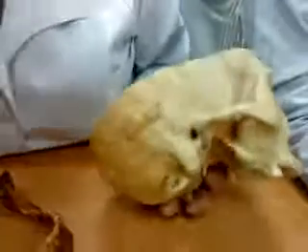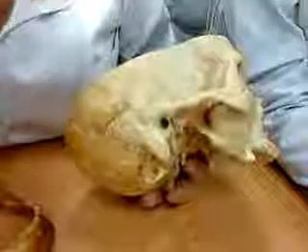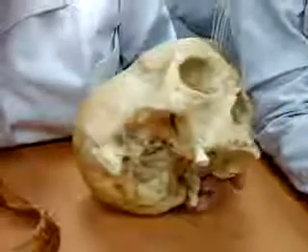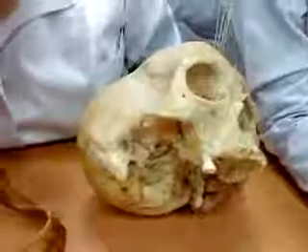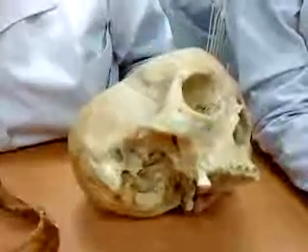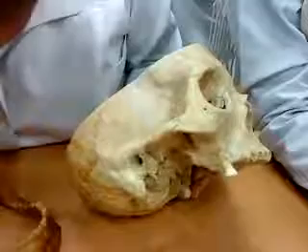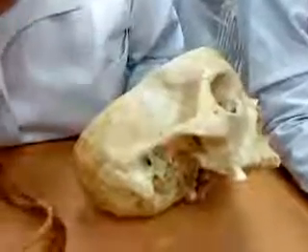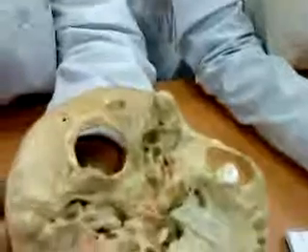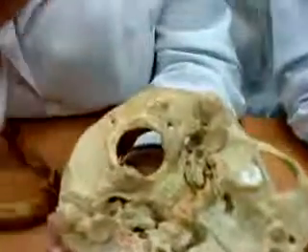Zygomatic process of the temporal bone. Zygomatic process of the frontal bone. Temporal fossa, fossa temporalis. Styloid process, processus styloidus. Mastoid process, processus mastoidus.